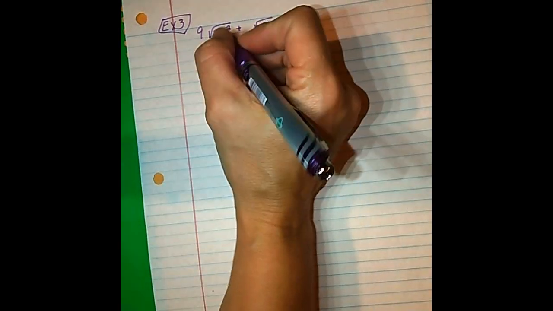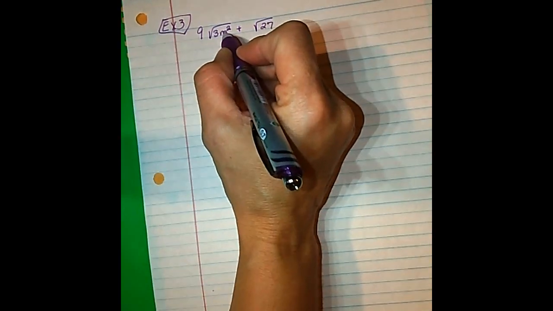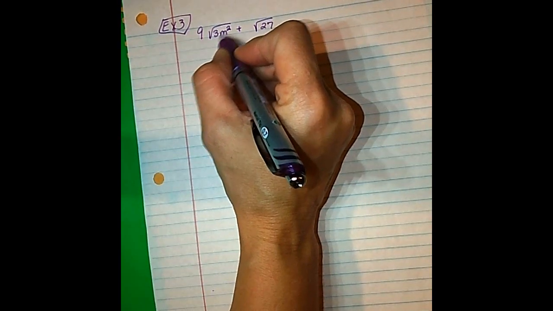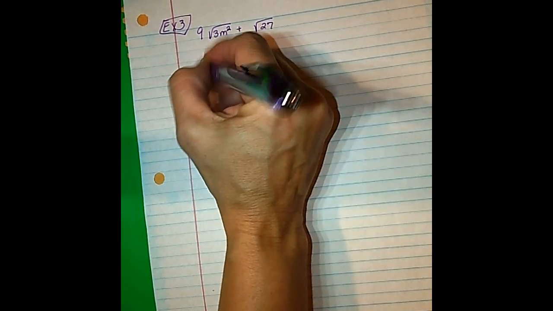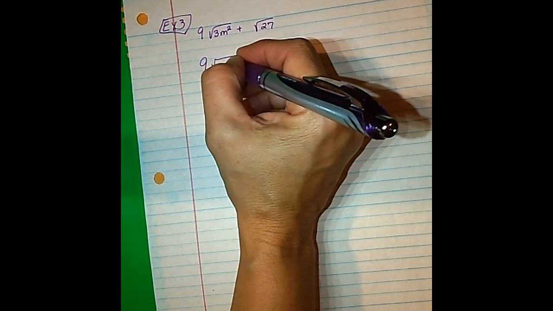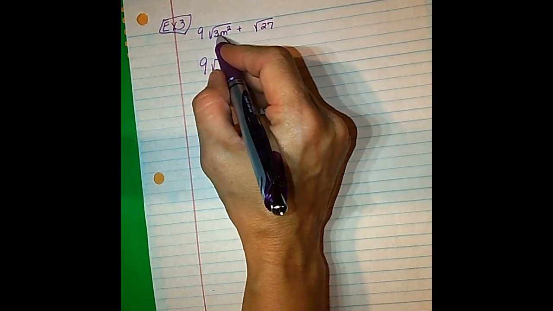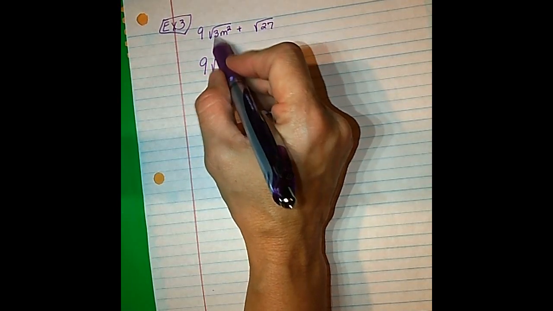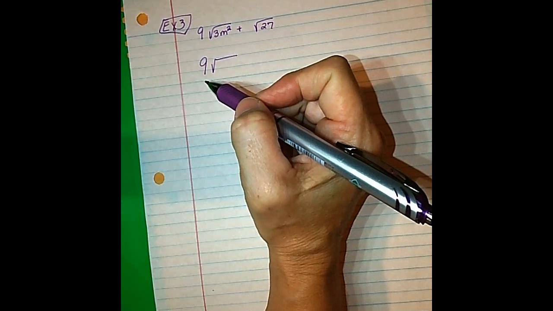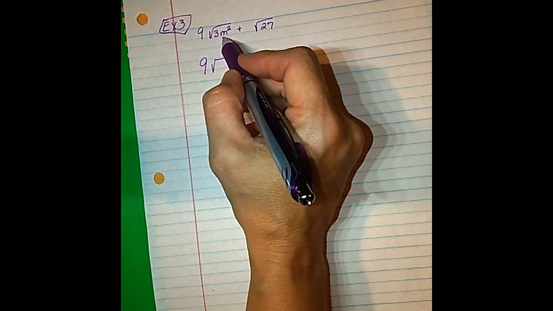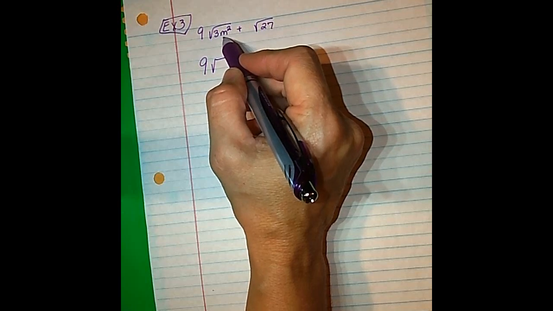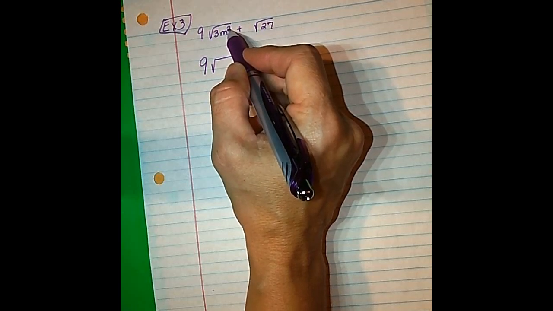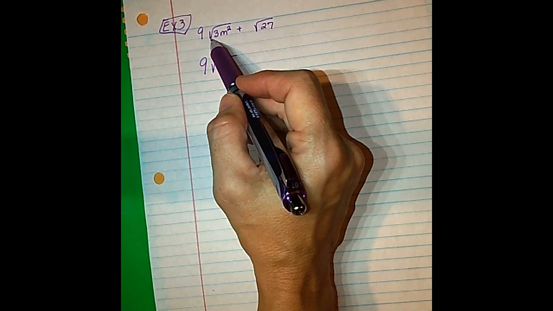So let's talk a little bit about this. I see that I have 3m squared inside this root, and this root is a square root. Well, 3 is prime, and the power on it is 1, so it's not going to factor out of that root. But on this m squared, I see there are 2 m's in a group, and the root is 2.